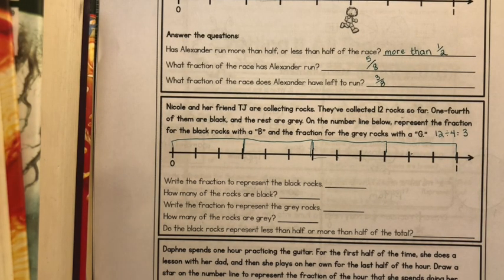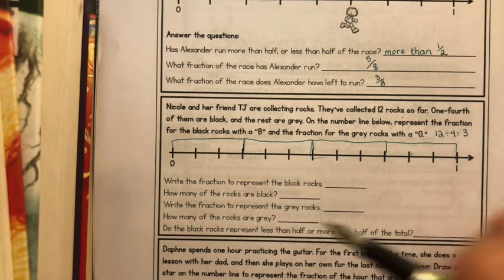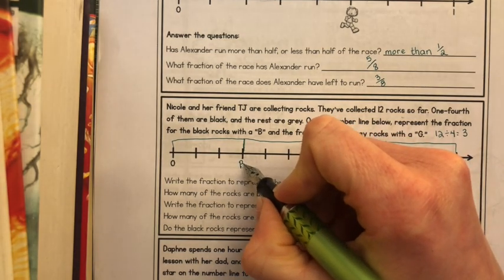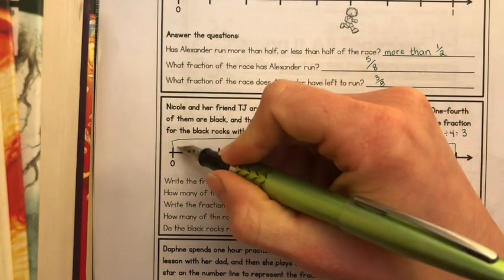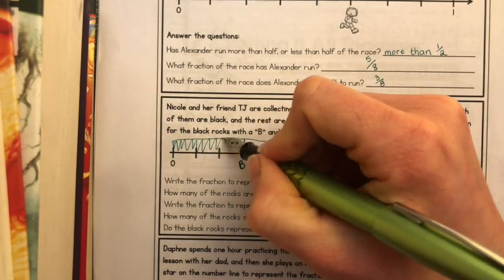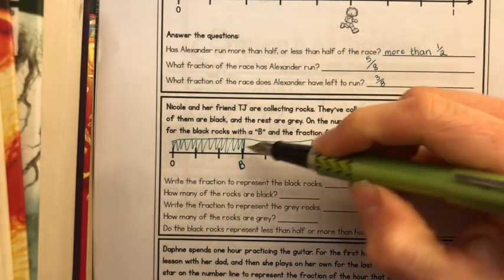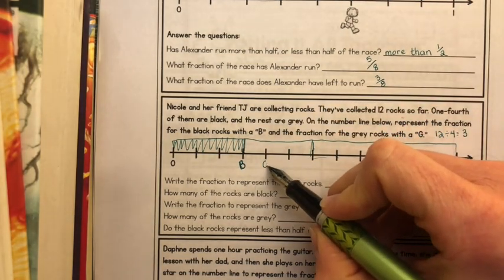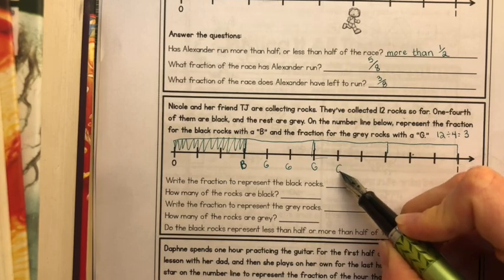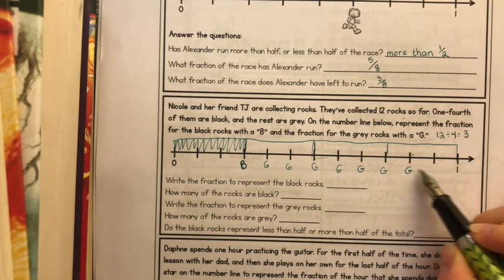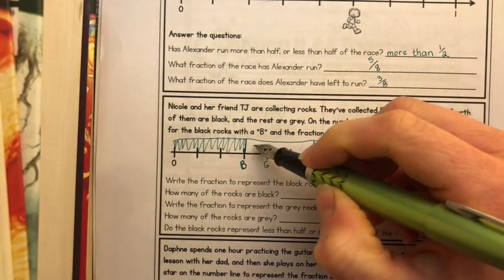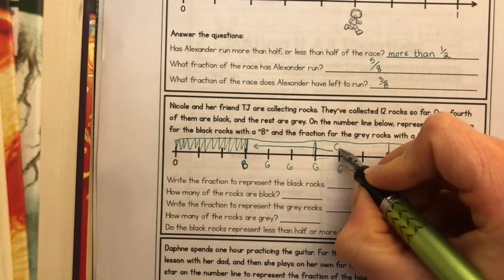Because the number line was broken up into even smaller pieces, but it's asked us to break it up into fourths. All right, I've broken it up into fourths, and now we're going to answer the questions. We're going to mark the fraction black rocks with a B. So this is B. These ones here are all black. Okay, and the rest are gray. Or we could just say gray.